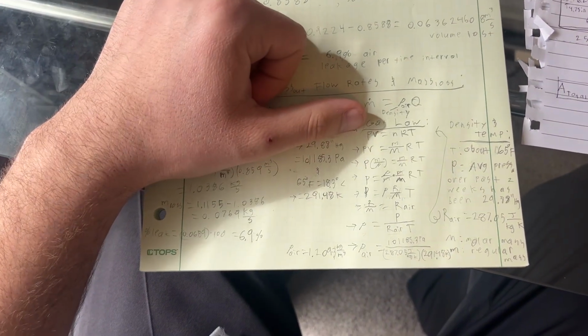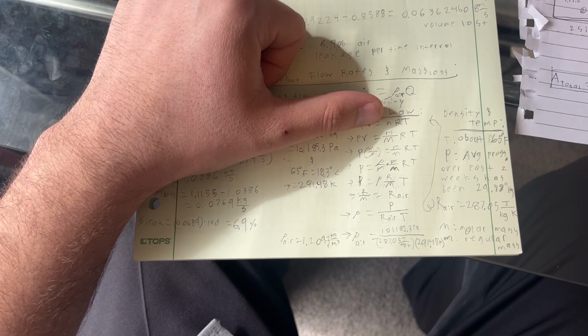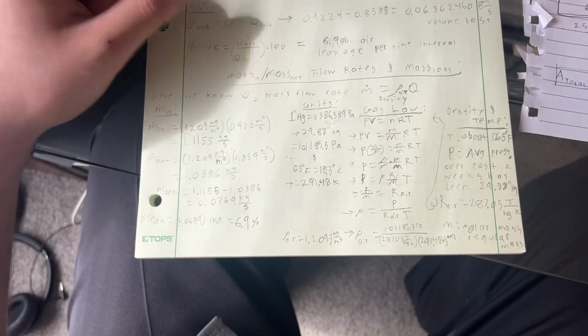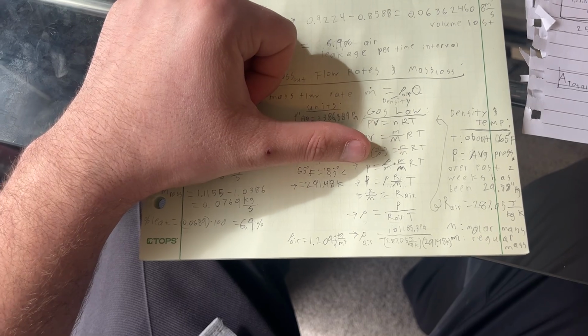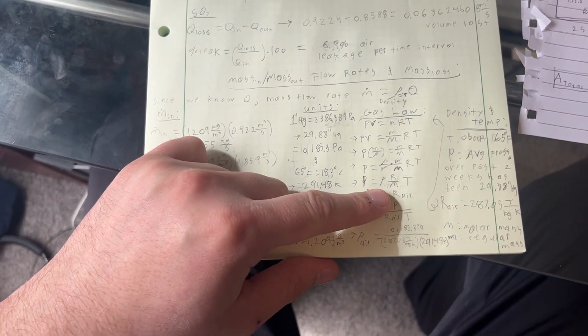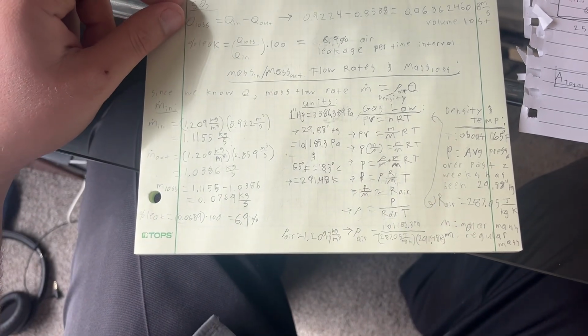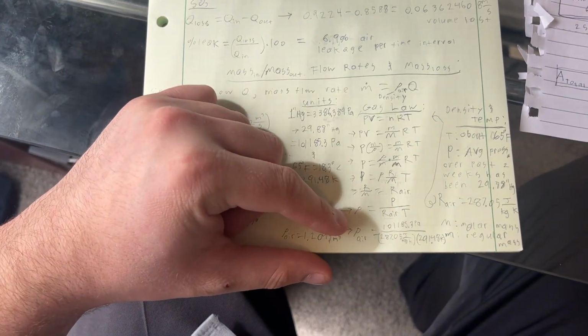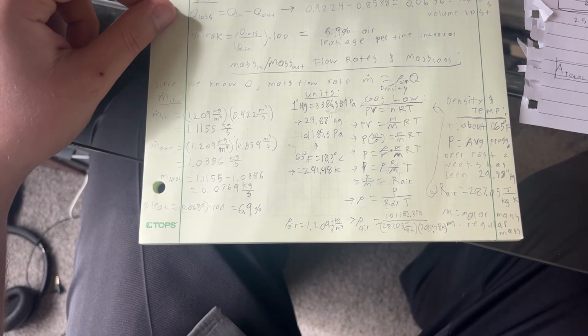And then I just used the ideal gas law here, and then turned n into mass over molar mass of air, and then volume into mass over density, and then solved for the density, and then got the gas constant over the molar mass, which is just the gas constant for air. And then the equation turns into density equals pressure over gas constant for air times temperature in Kelvin.